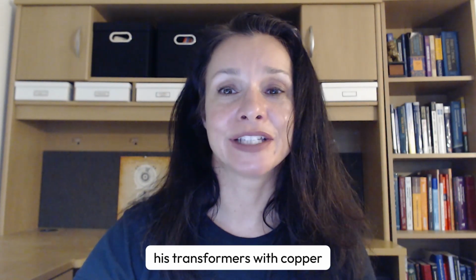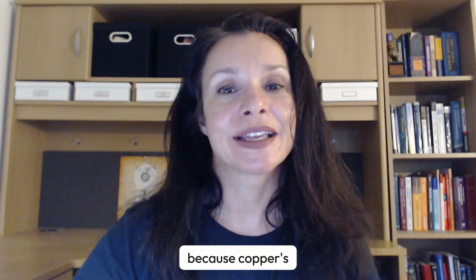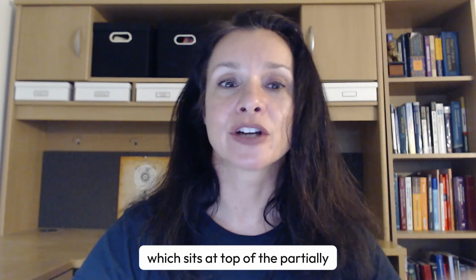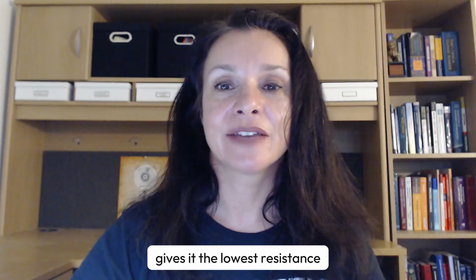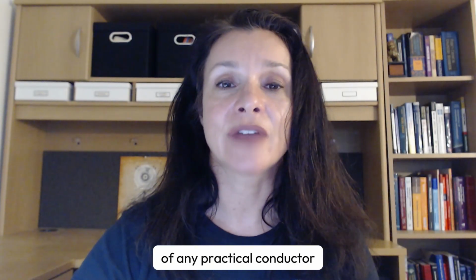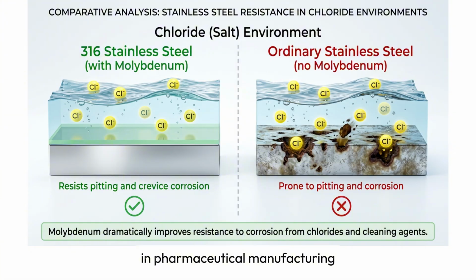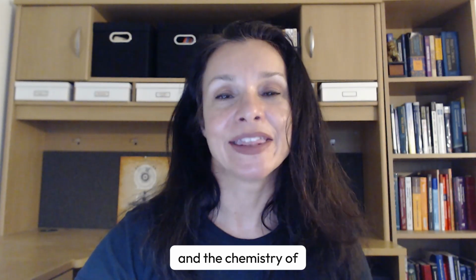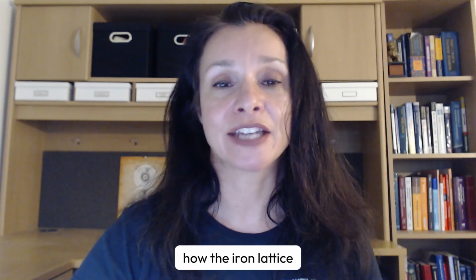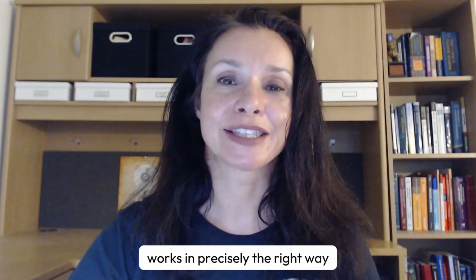Nikola Tesla wound his transformers with copper because copper's single free valence electron, which sits at the top of the partially filled conduction band, gives it the lowest resistance of any practical conductor. The stainless steel in pharmaceutical manufacturing resists corrosion because of the chromium and molybdenum, which change the band structure and the chemistry of how the iron lattice works in precisely the right way.